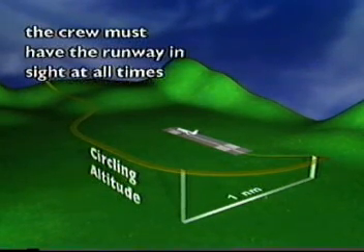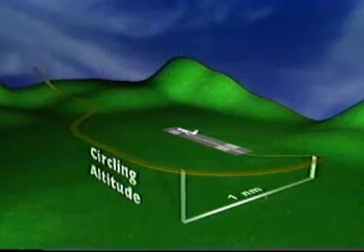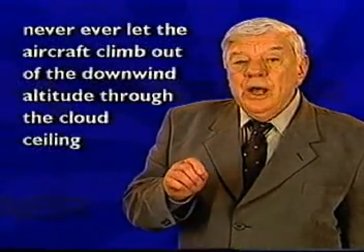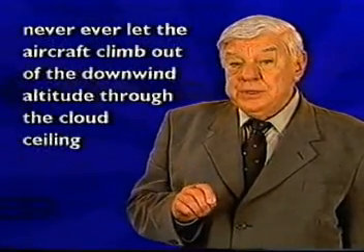The crew must have the runway in sight at all times. If the flying pilot does not see the runway, the non-flying pilot must advise immediately whenever the aircraft is getting too far, too close, too low, or too high relative to the runway. If the runway disappears in the mist or in the clouds, a missed approach is mandatory. Never, ever let the aircraft climb out of the downwind altitude through the cloud ceiling. If that ever happens, a missed approach must be carried out.